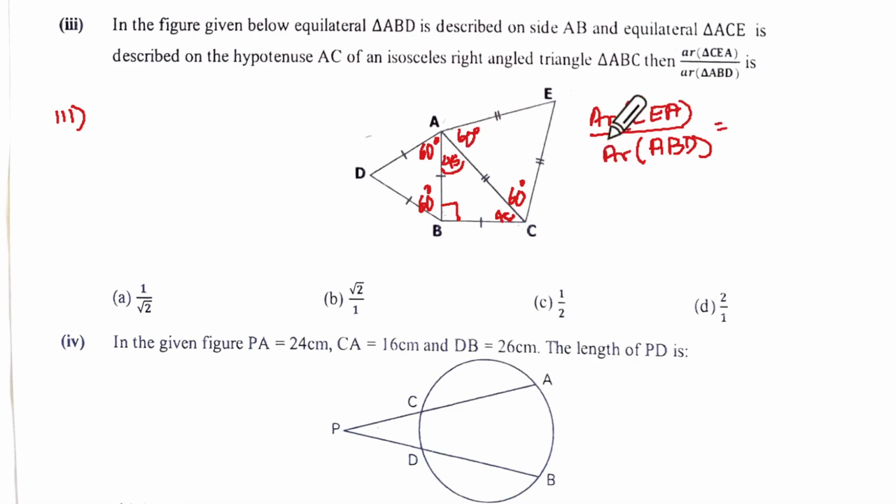Both of them are equilateral triangles, so their corresponding sides would be AC upon AB also I can take, correct? The area will be proportional to the square of the ratio of the corresponding sides, correct? So you need to know the ratio of AC to AB.